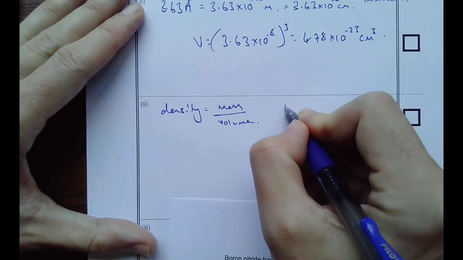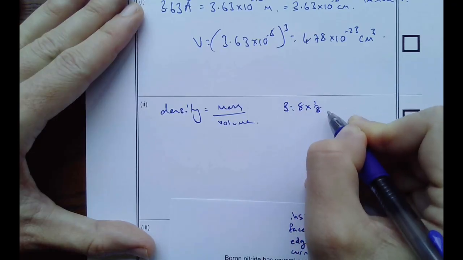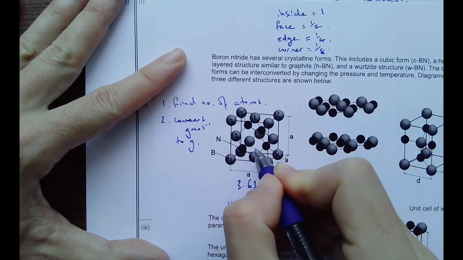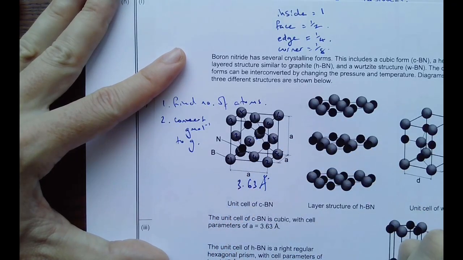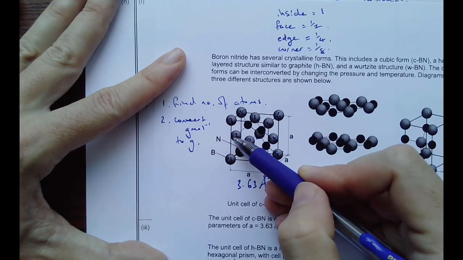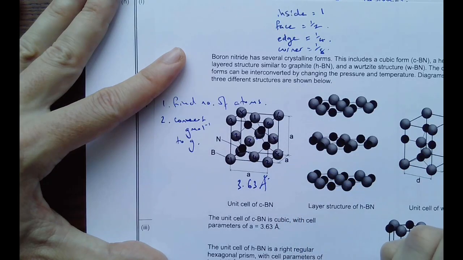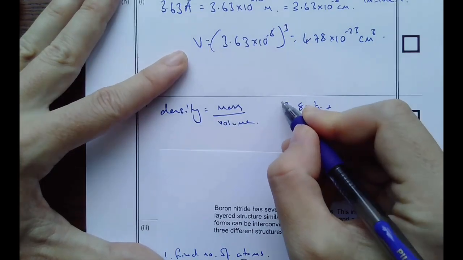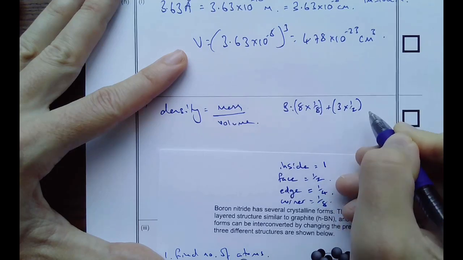So let's just tally it up here. I've got 8 times 1/8, plus I've also got 1, 2, 3, 4, 5, 6 on the faces. And it should be clear that those are all on the faces. This is the top face, the left-hand face, the bottom face, this is the front face, that's the back face, and that's the right face. And a face one is a half. So it's 8 times 1/8 plus 3 times a half.